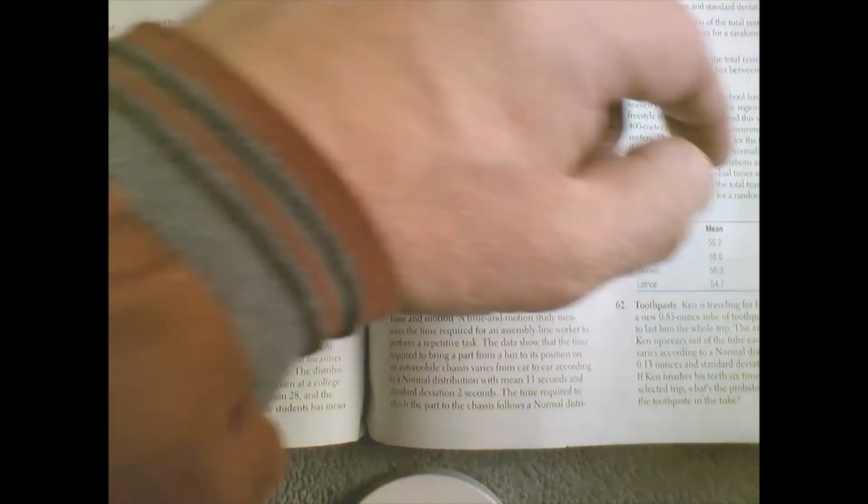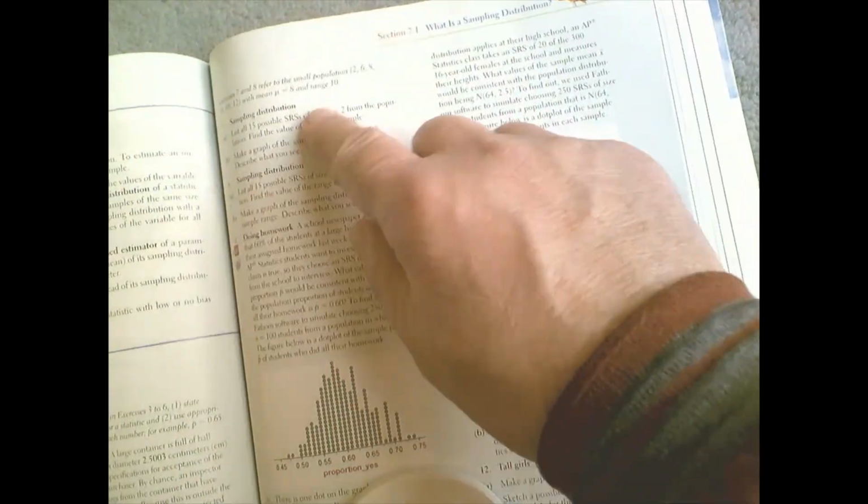The second problem I wanted to make sure that you are very familiar with is in section 7.1, and in particular, questions 7 and 8. You were given a population that just had a few observations in it. You were asked to make all possible samples of size 2. And it turns out there were exactly 15 unique samples of size 2 that you could draw out of that population.